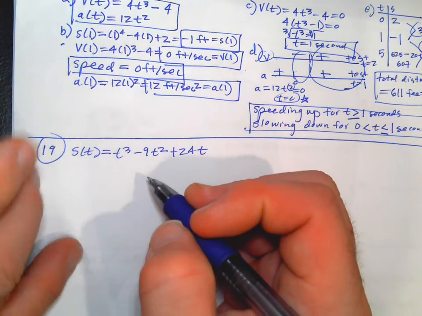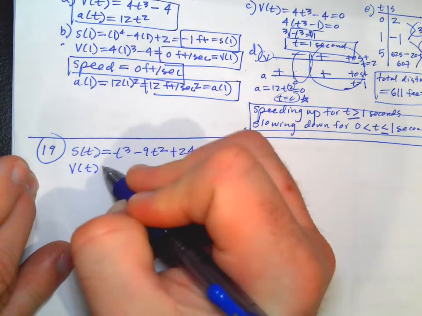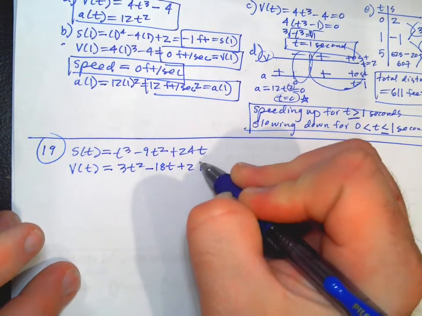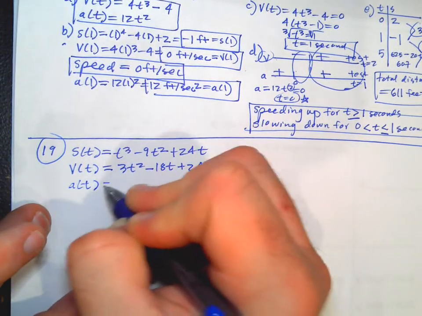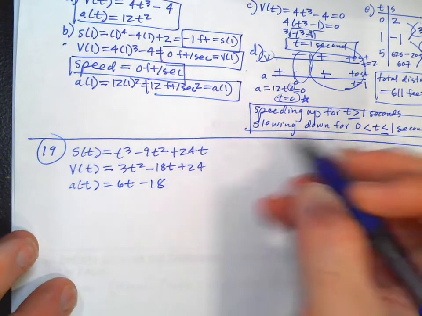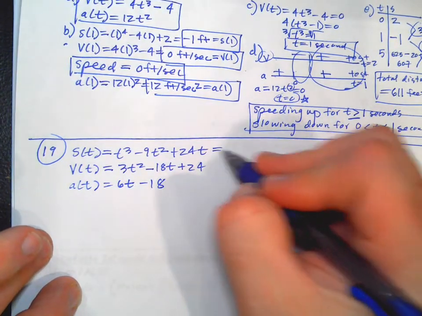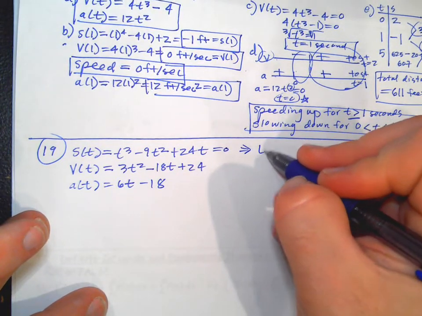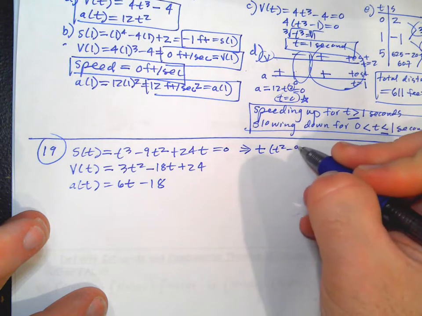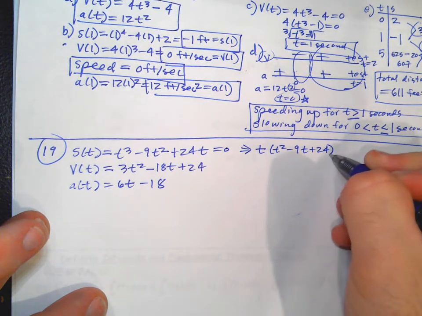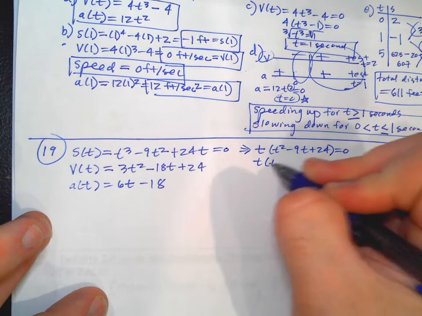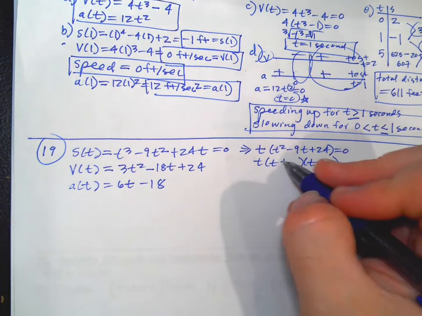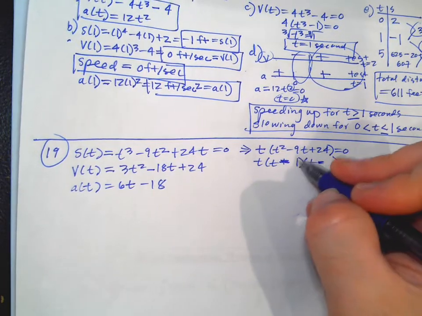So we probably want to find each of the equations: position is t cubed minus 9t squared plus 24t, velocity is 3t squared minus 18t plus 24, and acceleration equals 6t minus 18. Then we probably want to figure out where these equal 0. For this one we could factor a t out, and that's going to be t squared minus 9t plus 24 equals 0. See if we can factor this more. It's got two negatives that multiply together to get positive 24. So 4 and 6. No.